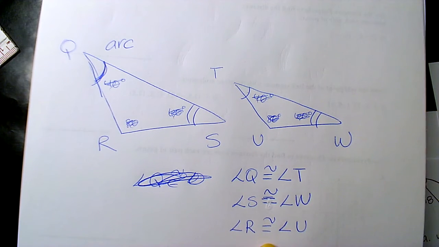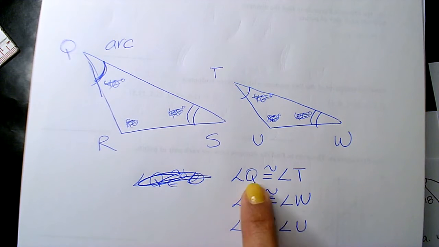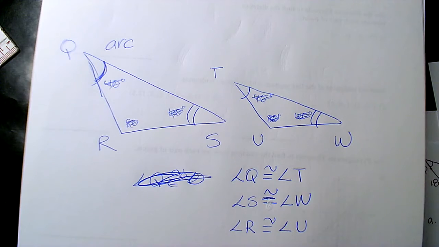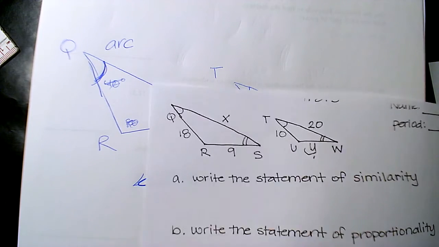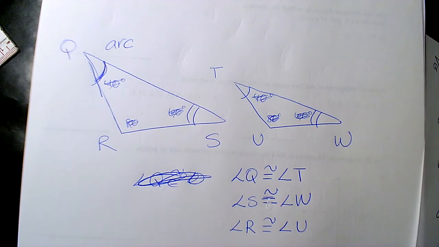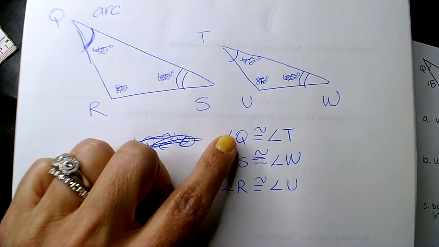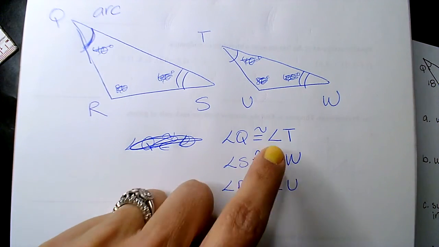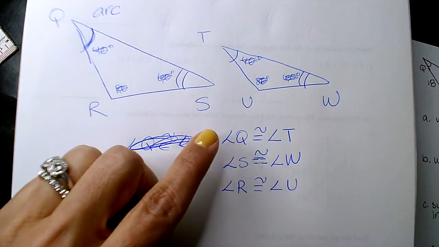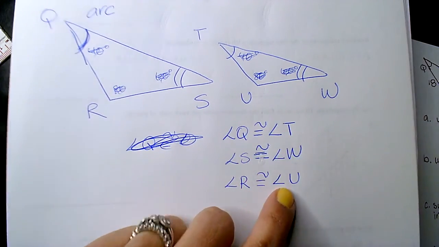Okay, this is how you get your statement of similarity. Now, you just have to make sure that Q and T are in the same placement. S and W are in the same placement, meaning first, second, third, like 1, 2, 3. So if I come back to here, write the statement of similarity. I'm going to go triangle QSR is similar to TWU. So 1, 2, 3, 1, 2, 3.